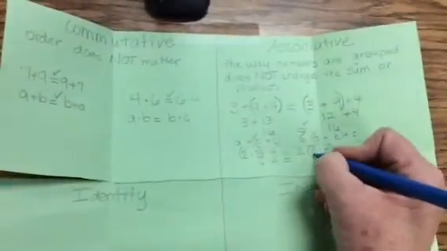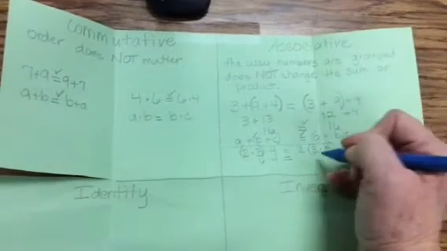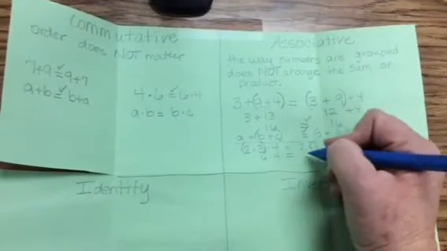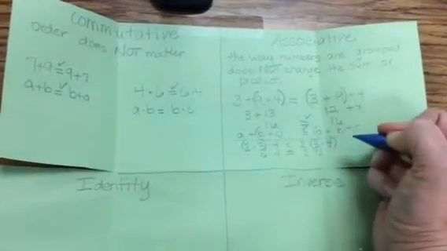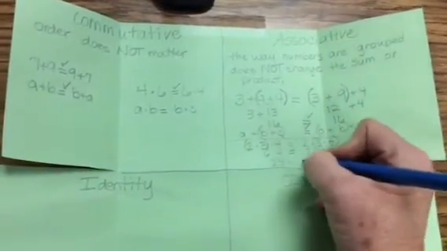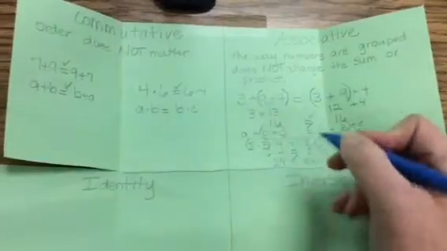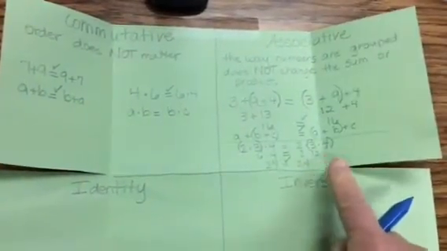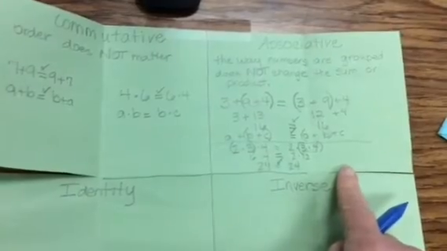Will it be the same? So 3 times 4 is 12. What is 2 times 12? Isn't it 24? Yes, these are both equal to 24. So we have proven for addition and multiplication, grouping the numbers differently doesn't matter.